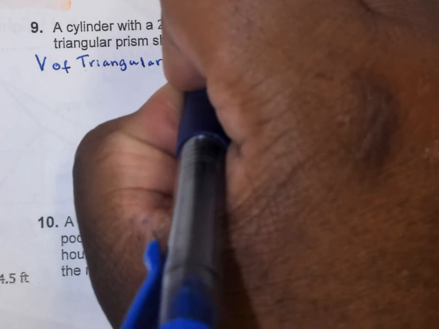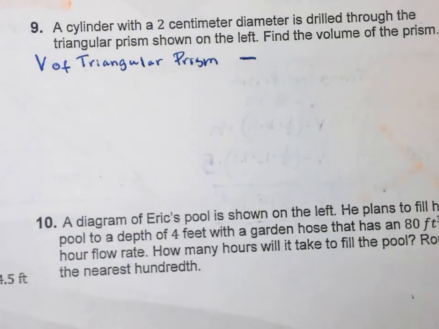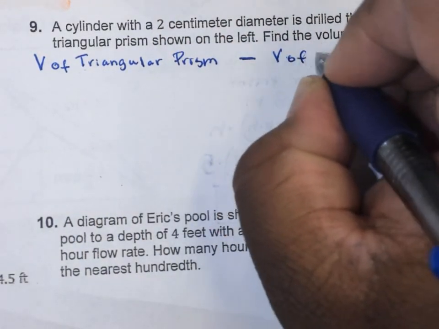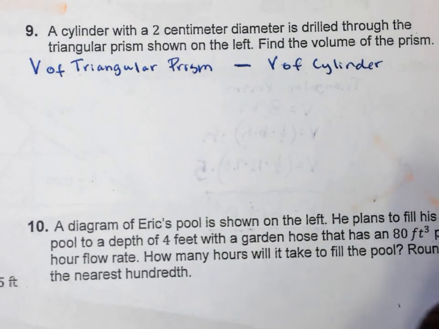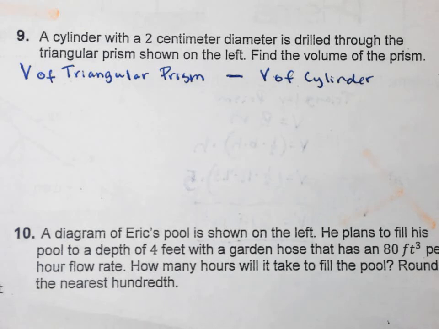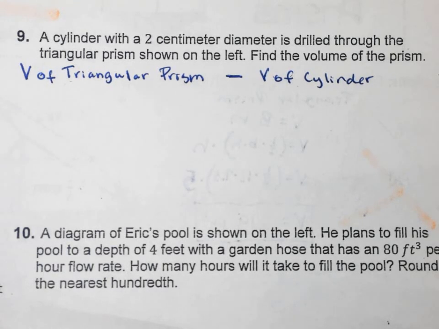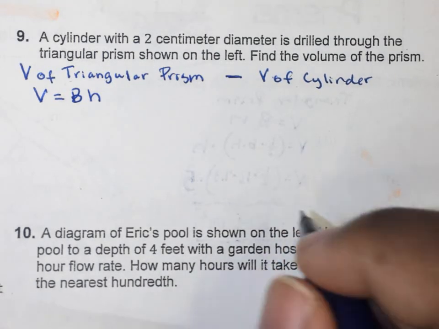Volume of a triangular prism minus volume of a cylinder. We solved that. We should get the volume of the prism with the hole drilled in it. Alright, so we need to set up for both. For both of them, we start out V equals capital B times H. But for the prism, the triangular prism, B becomes what?